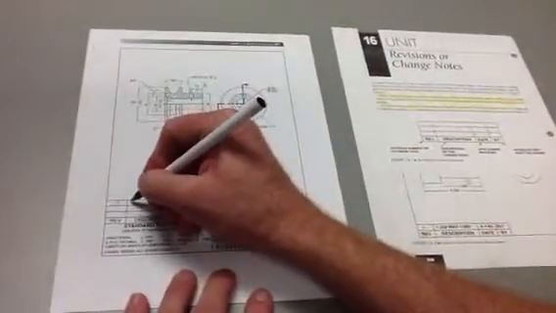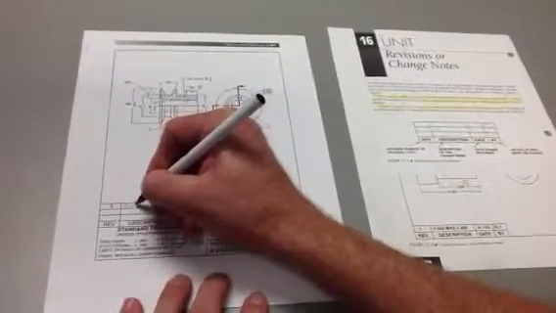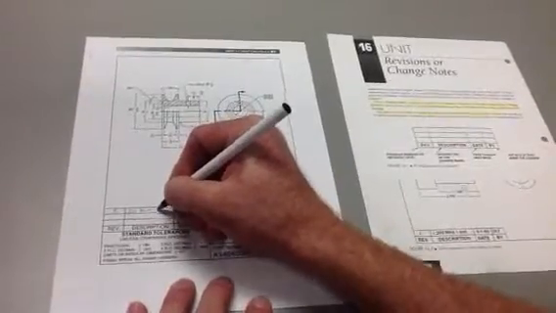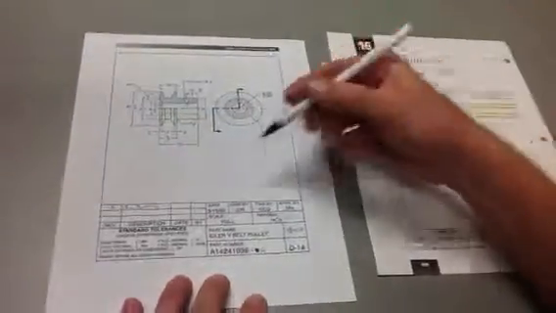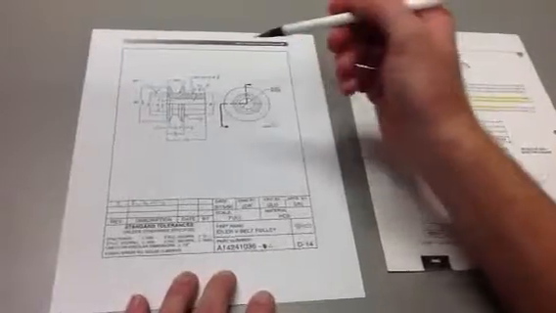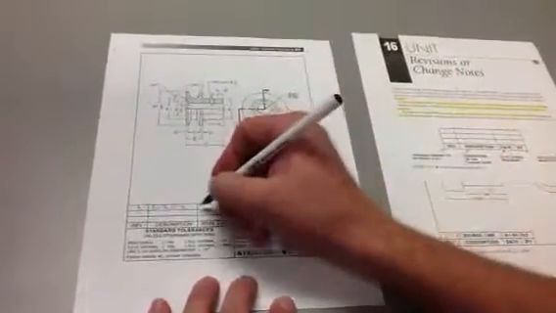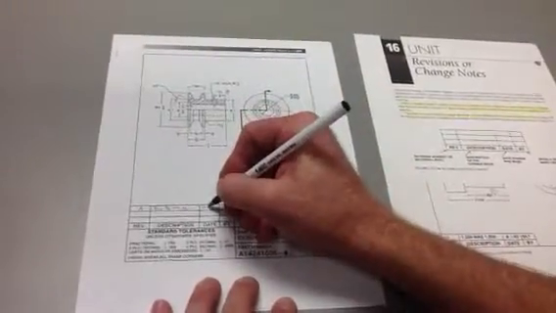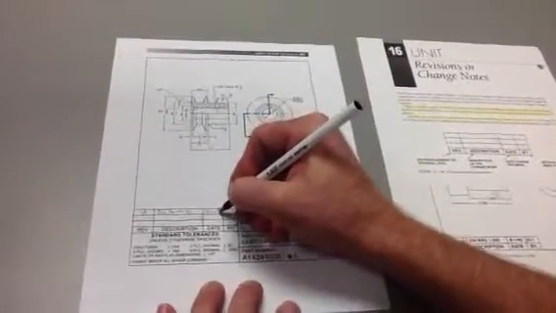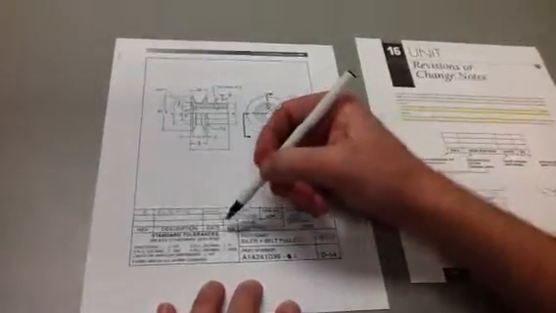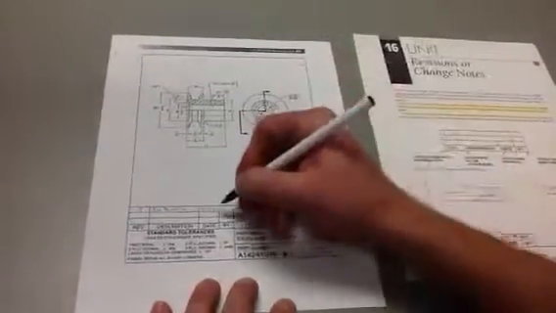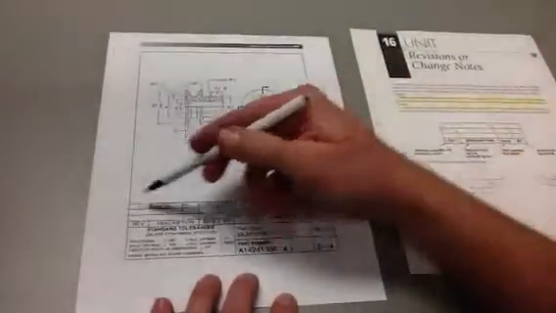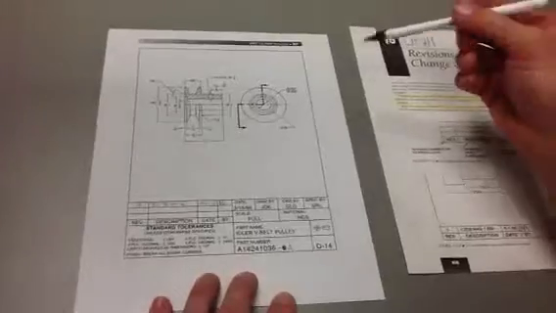And we would say dimension 3/8 was 1/8. So now we've got that recorded, what it used to be and what it is now. And we put the day's date, 10- whatever the date is. And then you put who the changes were made by. I'll put my initials since I made the changes. And there we've recorded the change.